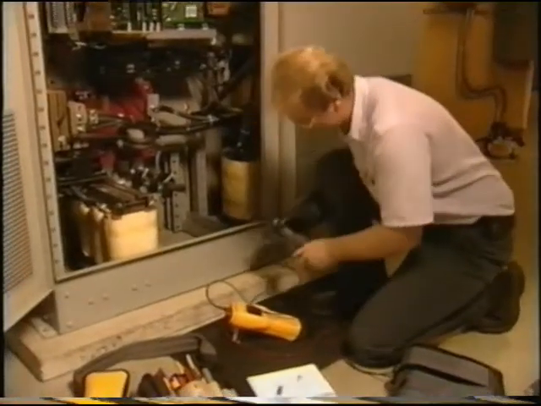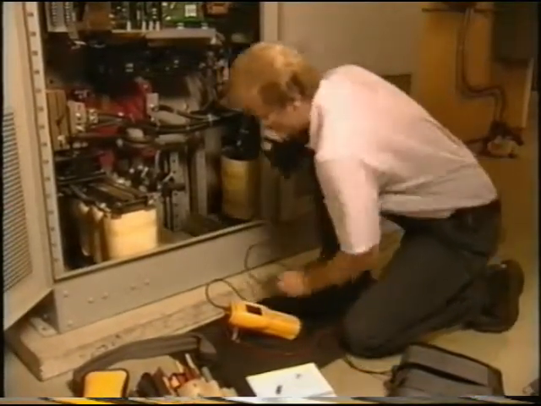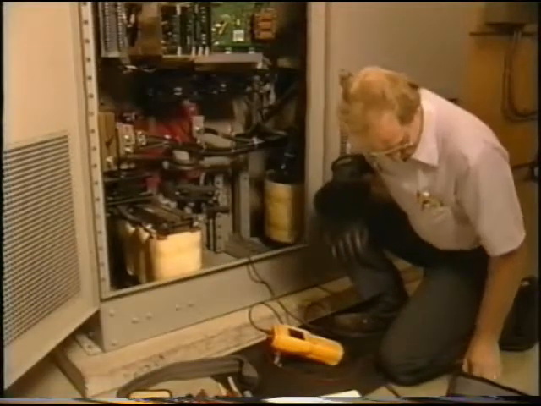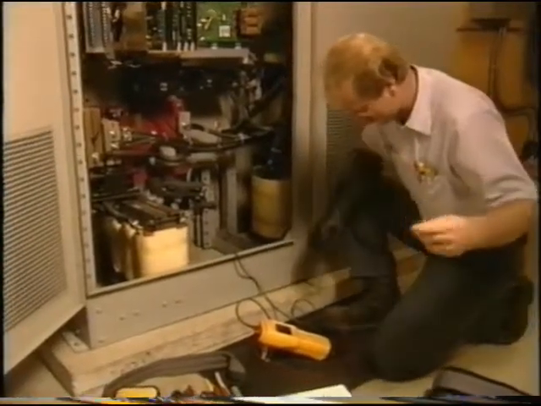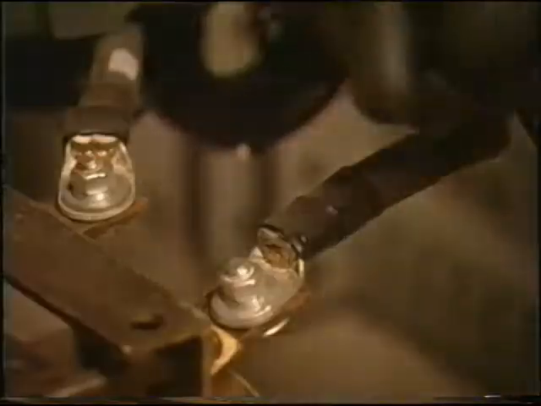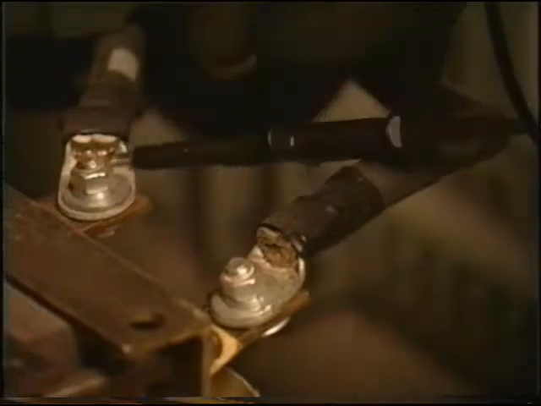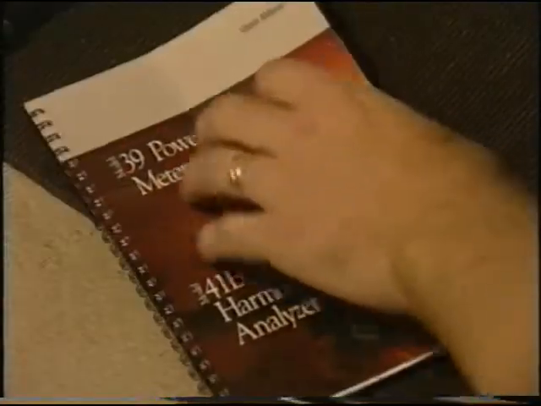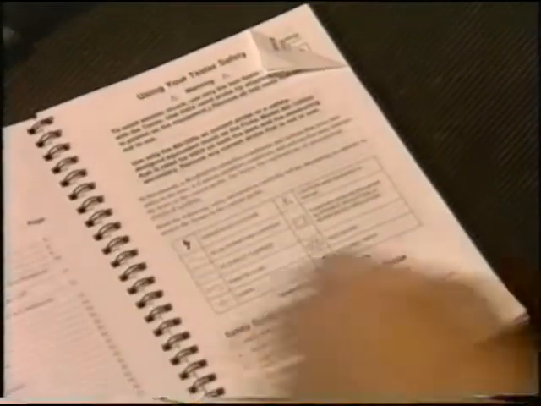The danger from these transients is very real, but the hazards can be minimized. The key is to have the right tools and follow the proper procedures. As you watch this program, keep in mind it's only an introduction. There's no way we could cover all the safety information you need in 20 minutes. Be sure to read the instruction manual that comes with your meter for additional safety information.